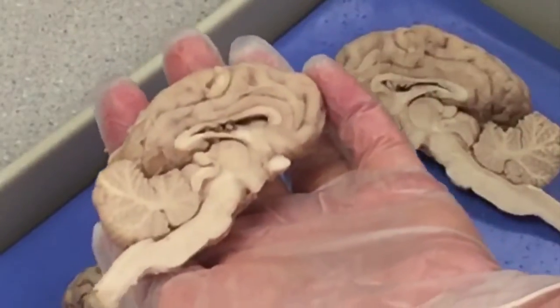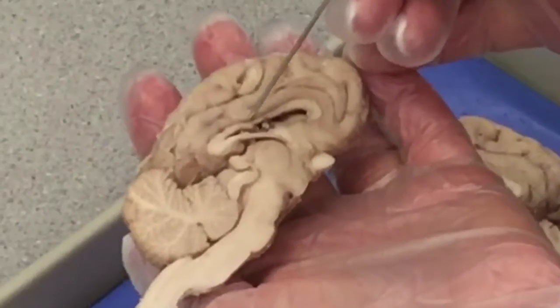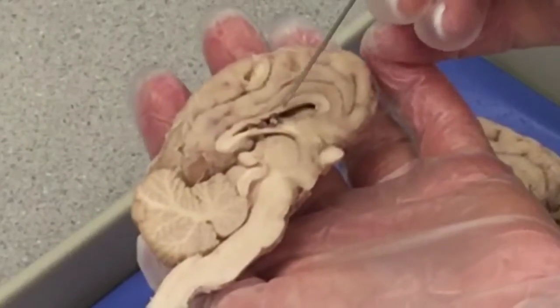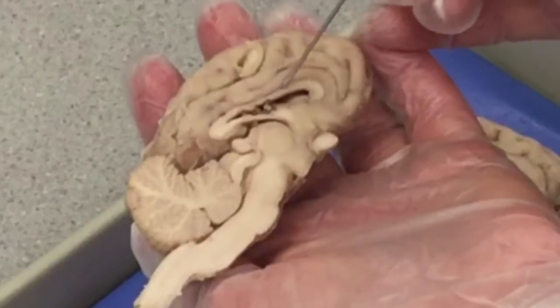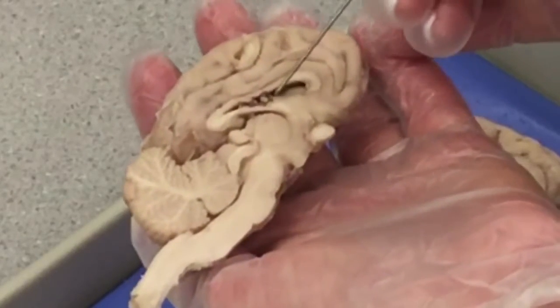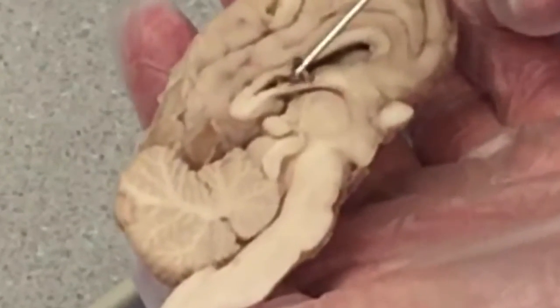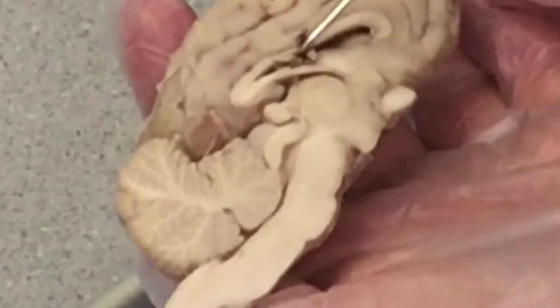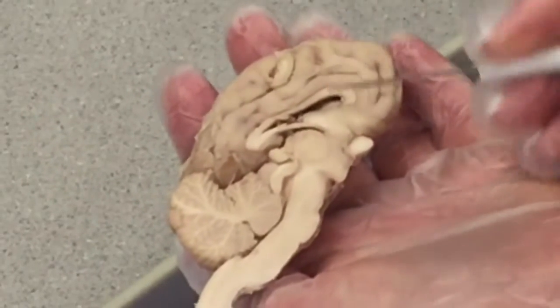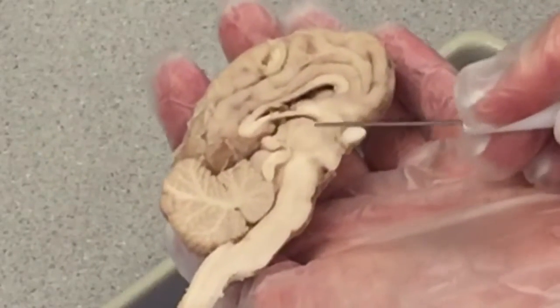From the sagittal view, we can easily see the corpus callosum, the structure that connects and allows for communication between the 2 cerebral hemispheres. Below that is the lateral ventricle. In the lateral ventricle, we have the choroid plexus, this dark brown stringy mass. This region is the diencephalon.